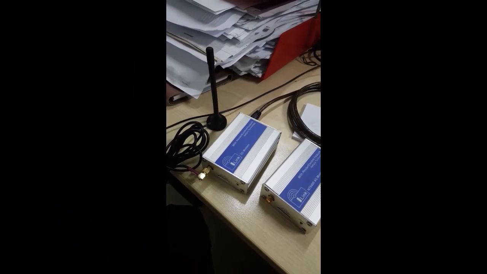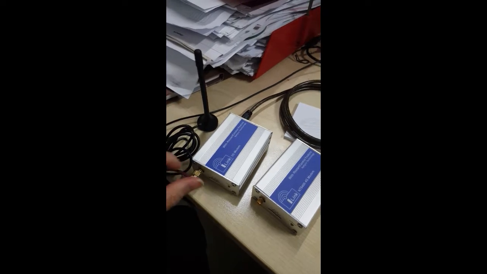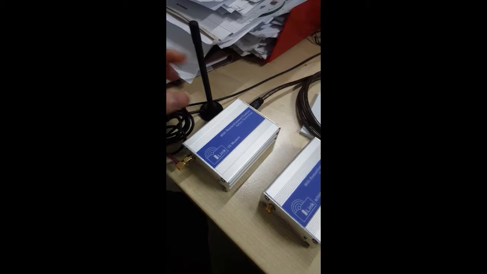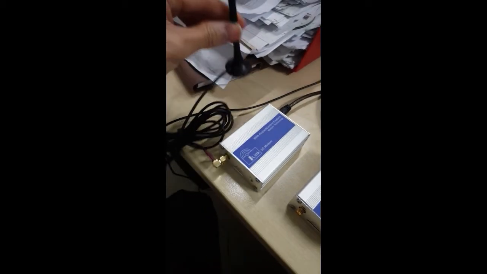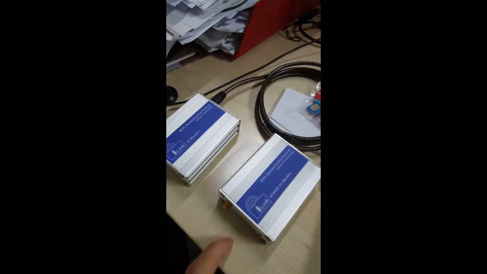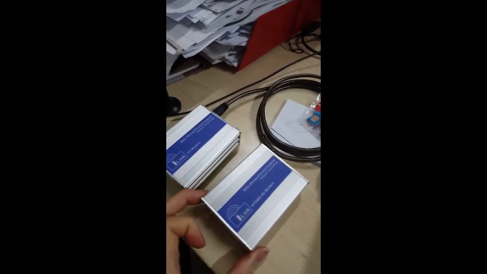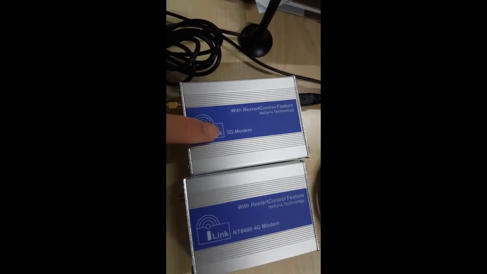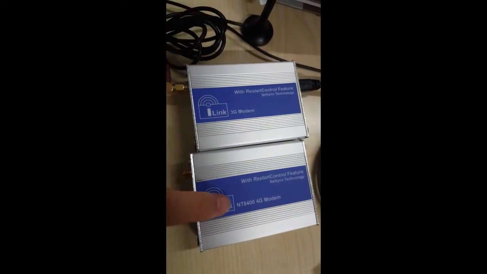Before you install the CCG, you must make sure that you have the USB modem over here. Now, the modem will come with an antenna and a USB cable. We have currently two types of modems. If you look at it, we have a 3G modem and a 4G modem.